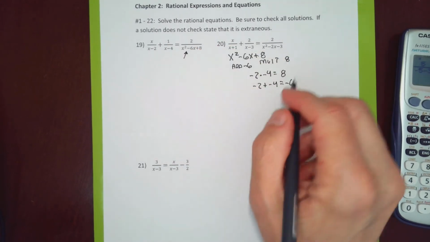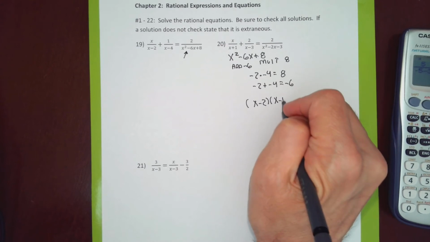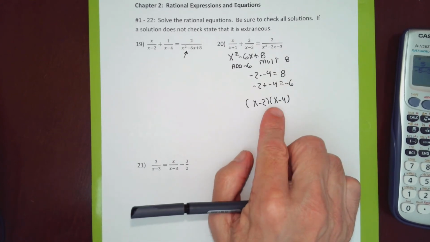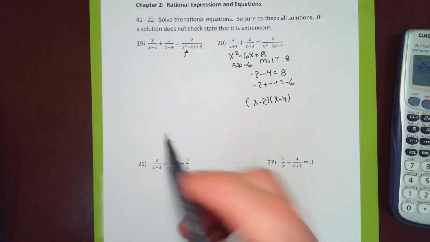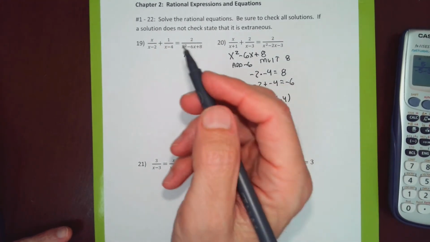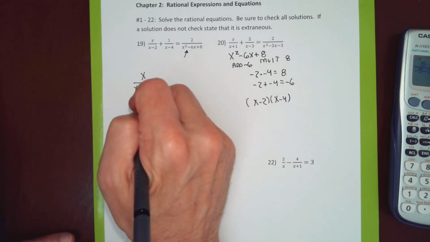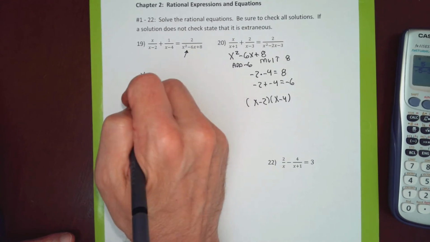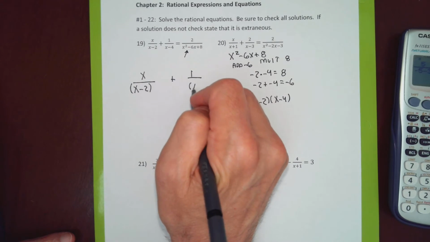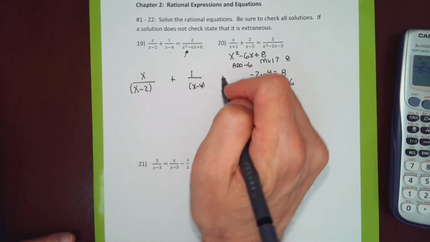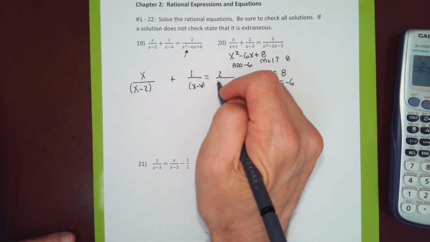I'm going to sight factor that denominator. It's going to factor into x minus 2 times x minus 4. And there's no real choice to what to plug in first, what to write first, because both denominators occur on the other side. I'll do the x minus 2 first. I'm going to put all my denominators in parentheses because they're going to need to be in parentheses for the next step. I guess I'm going to write the x minus 2 first.